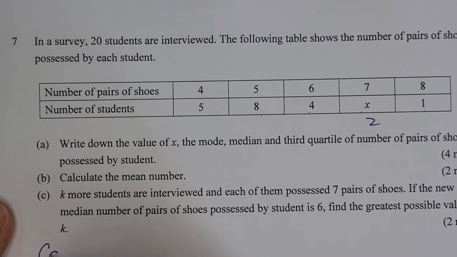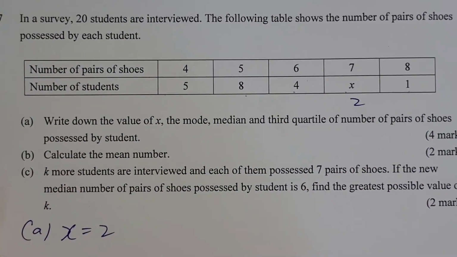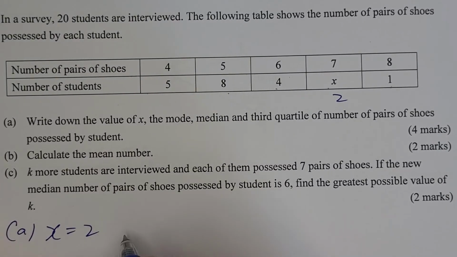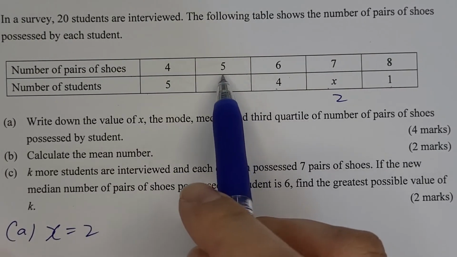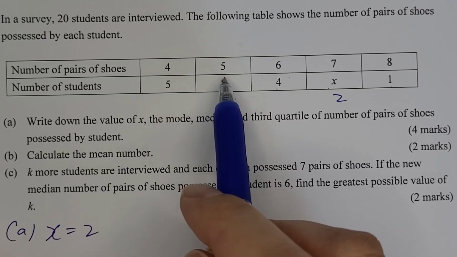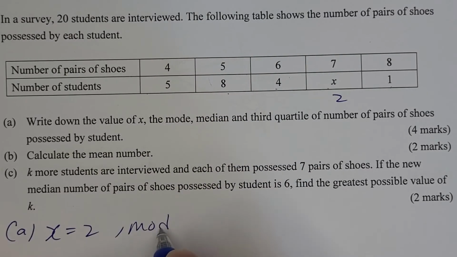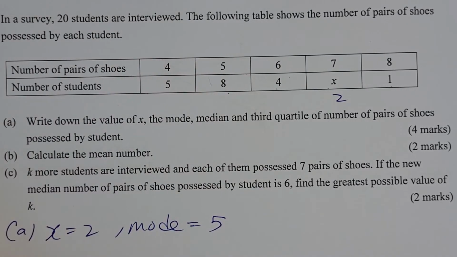Just a direct calculation. And the mode is the number of pairs of shoes with the highest frequency. The highest frequency is 8.